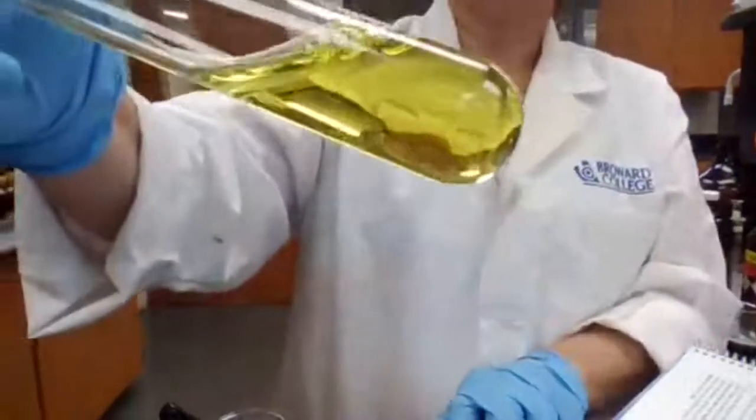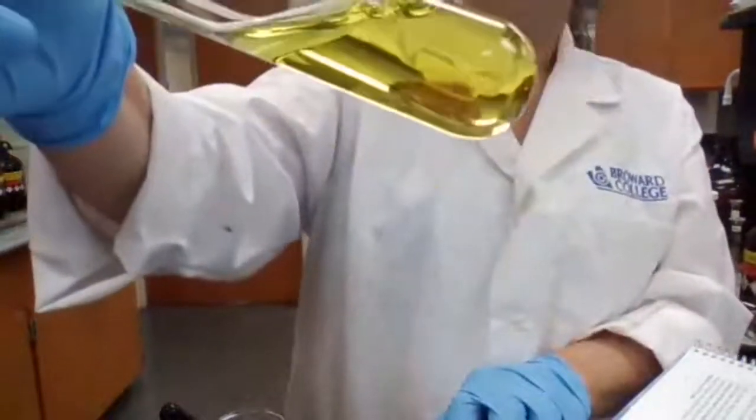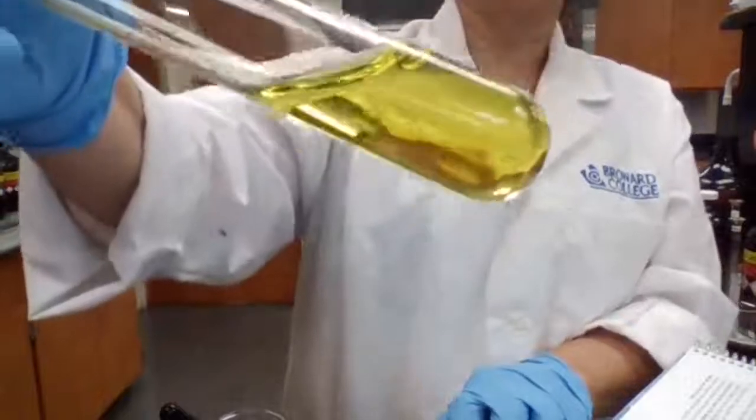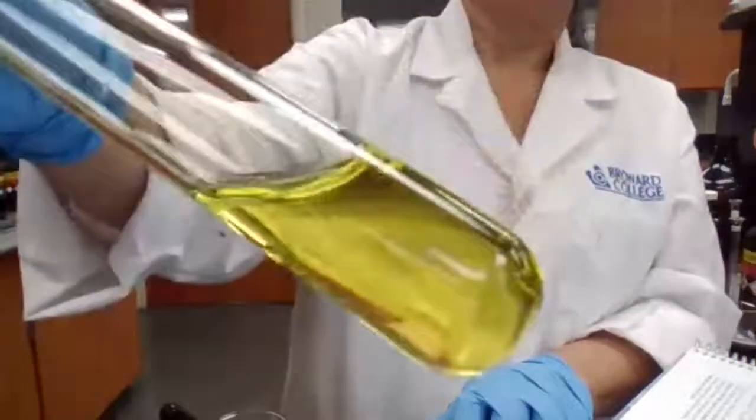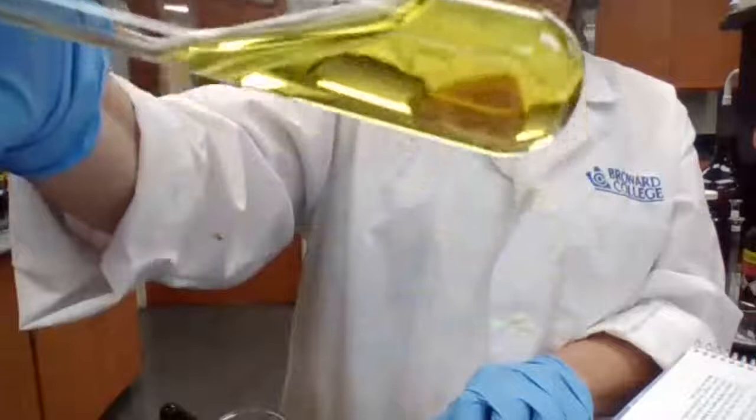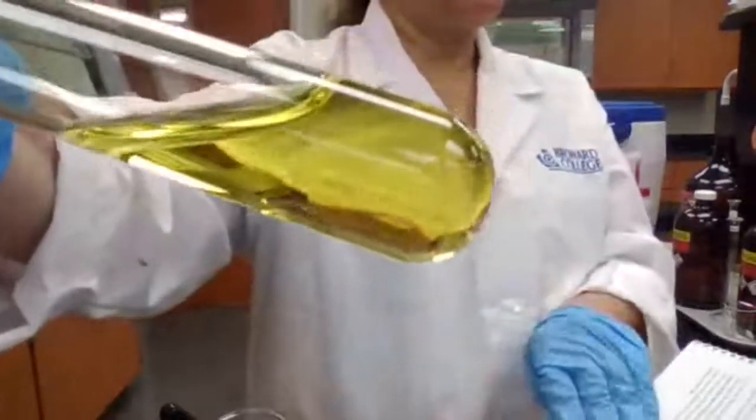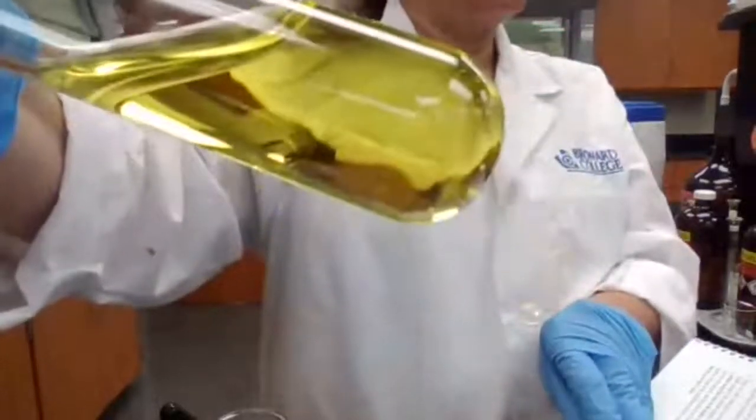Record the new color. This is after addition of sodium hydroxide.